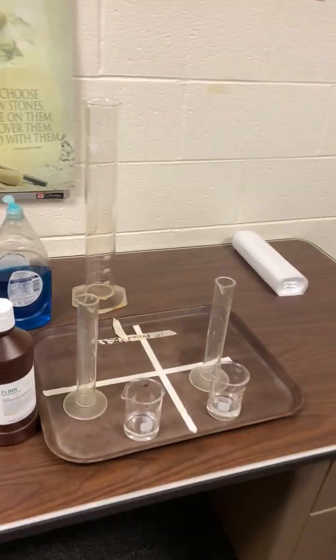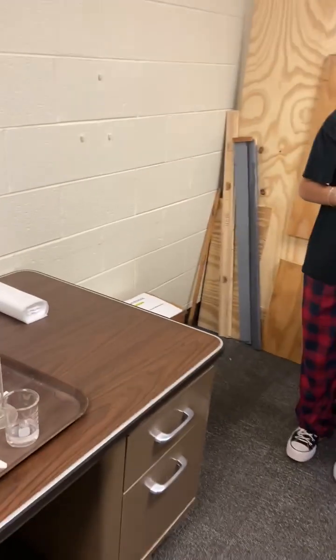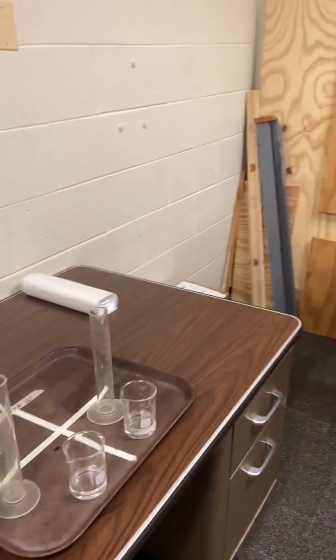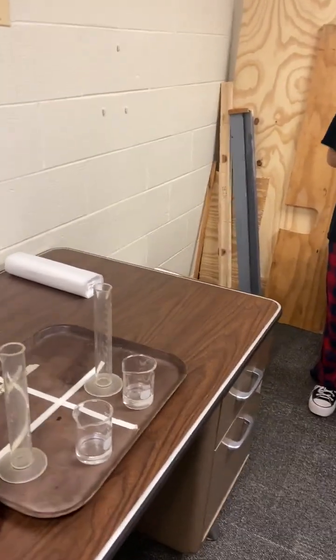They are here to help us do a demonstration, a very popular demonstration called elephant toothpaste. So to do this demonstration, we're going to need some substances. Alana, can you tell me what is in this container right here? This is H2O, also known as water.